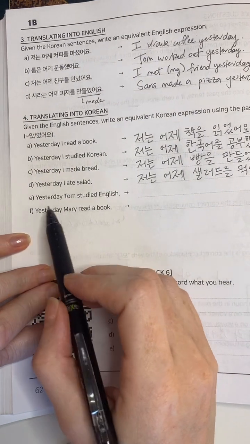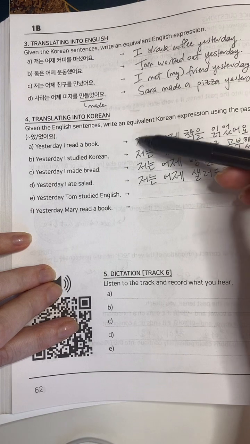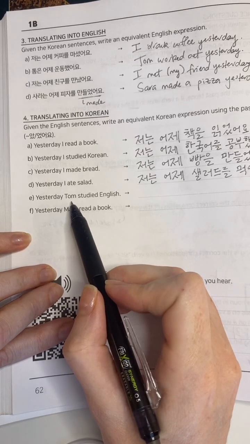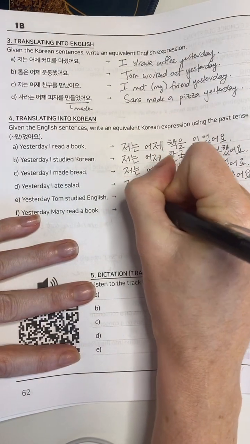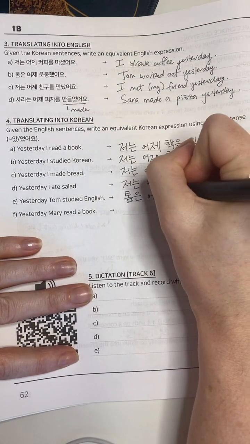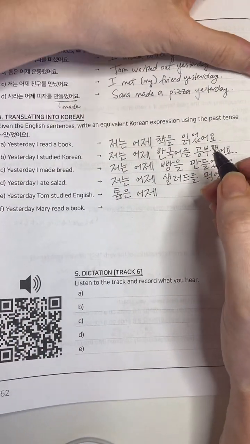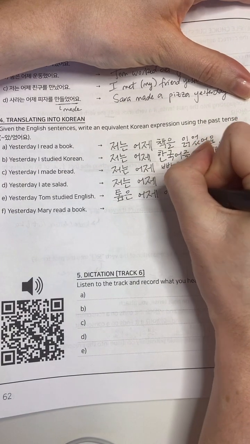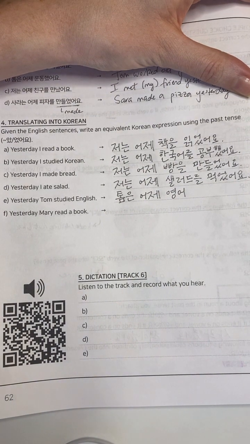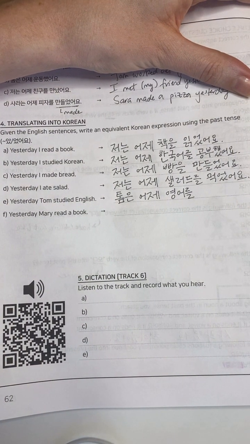E. Yesterday, Tom studied English. So now we have a different subject, right? Up until now, we've always been using I, 저는, 저는, 저는, 저는. But now we have Tom. So we're going to start with Tom, Tom은. As for Tom, yesterday, 어제, he studied English. Now, English in Korean is 영어. This is the word for English, and studying English is an action that you do, so we use the object particle. Tom은 어제 영어를 studied.